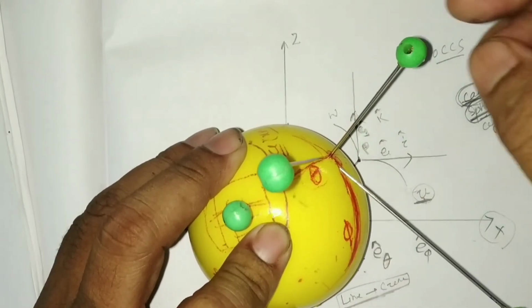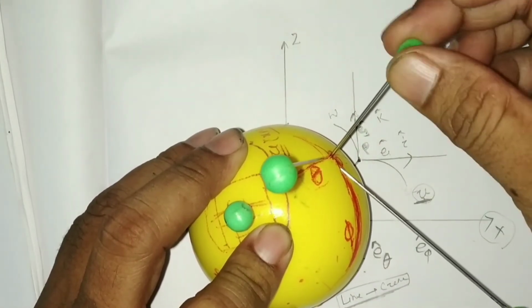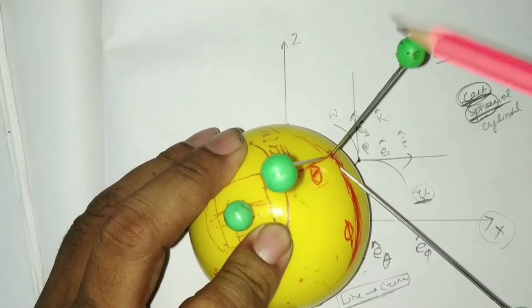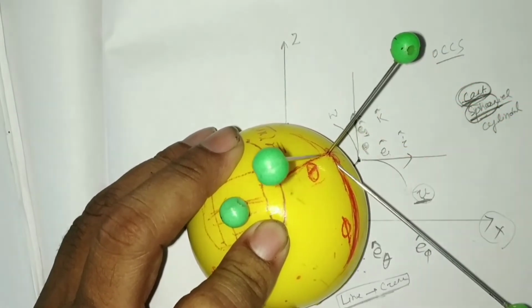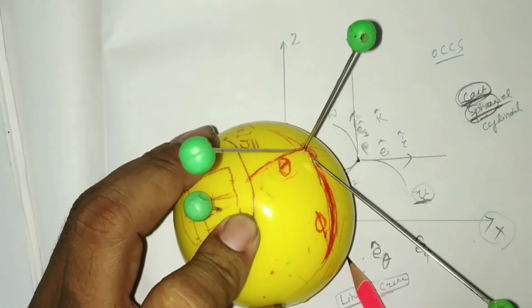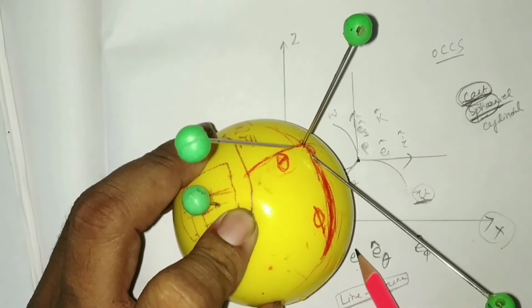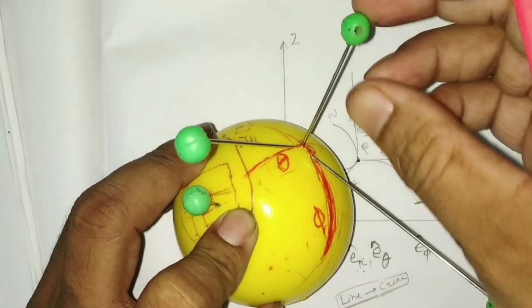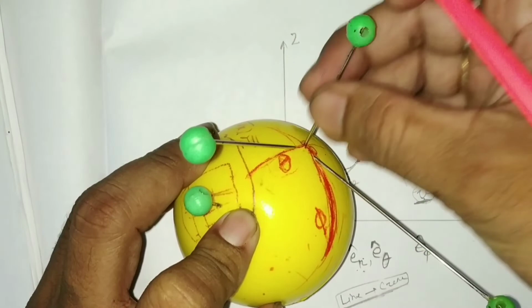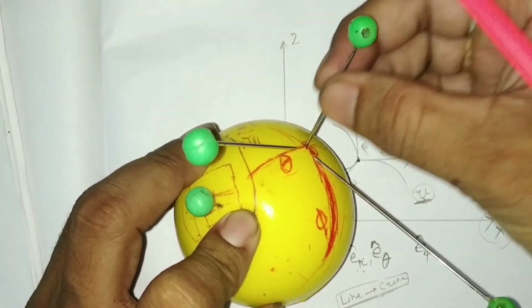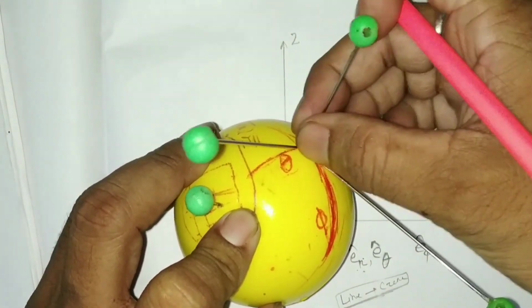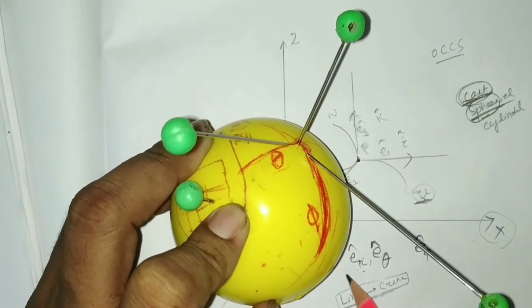Now the unit vector for this tangent, that means the radial component, will be named as Er cap, because it is the radial vector or radial curve, and the corresponding unit vector is named as Er cap.